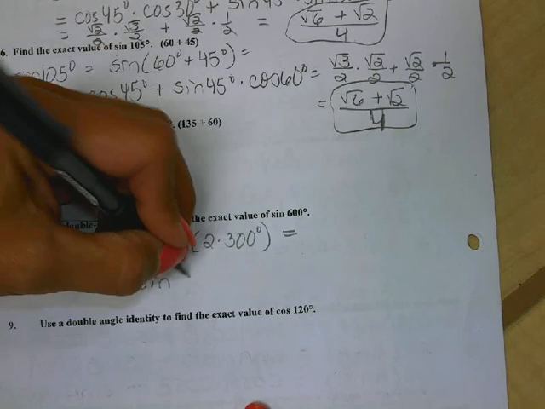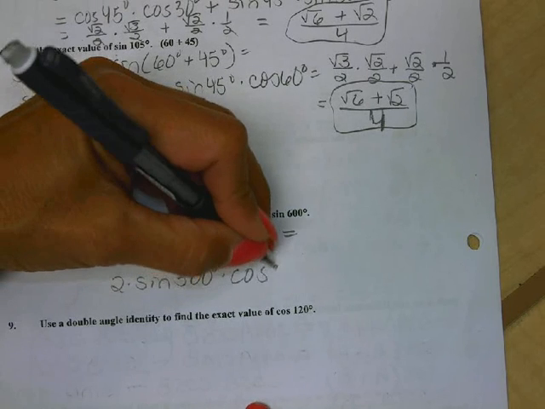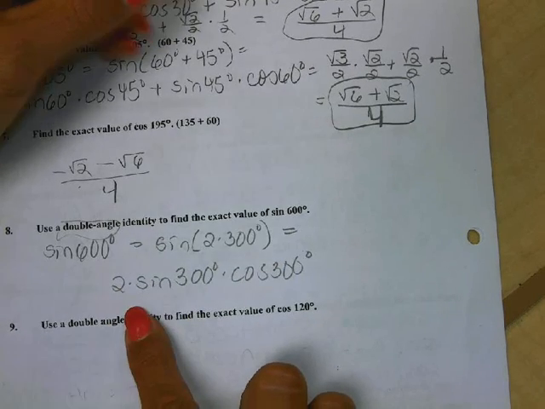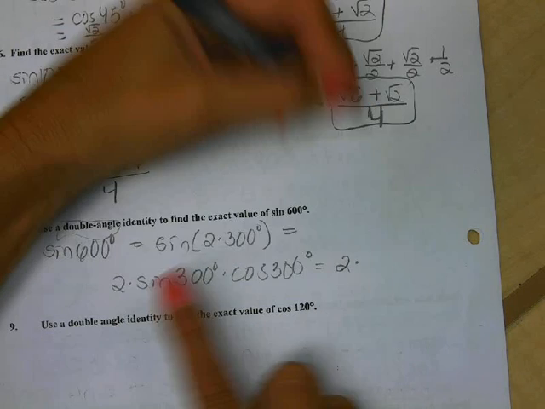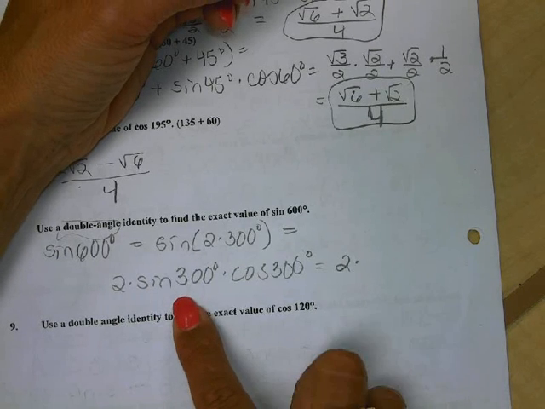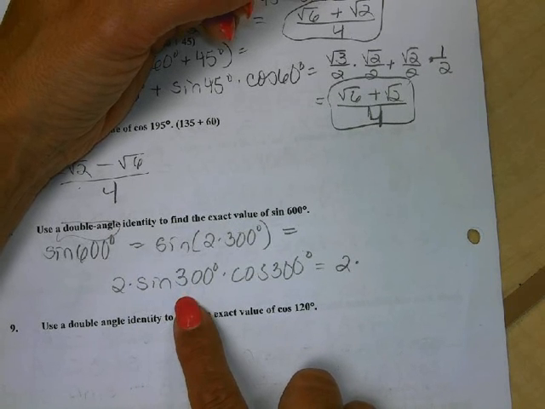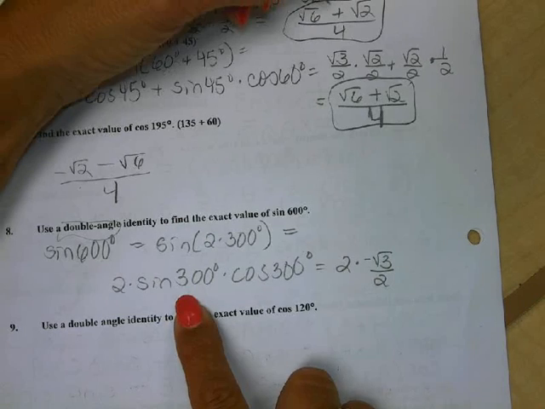Now the double angle identity for sine would mean to take 2 times the sine of the single angle times the cosine of the single angle, which tells me that if I evaluate this, I have 2. If you draw this as a reference triangle, you'll find out that the reference angle on this is 60 degrees.